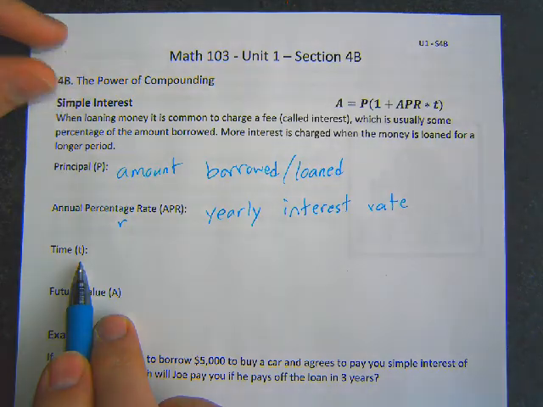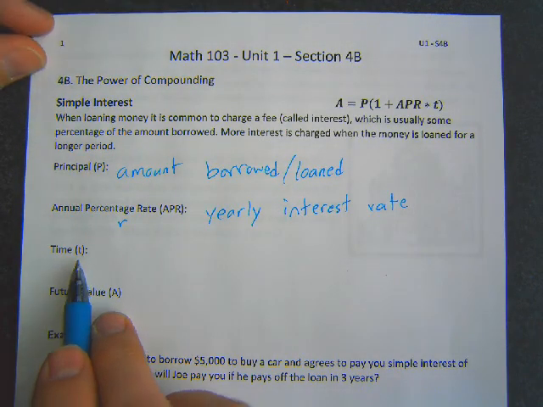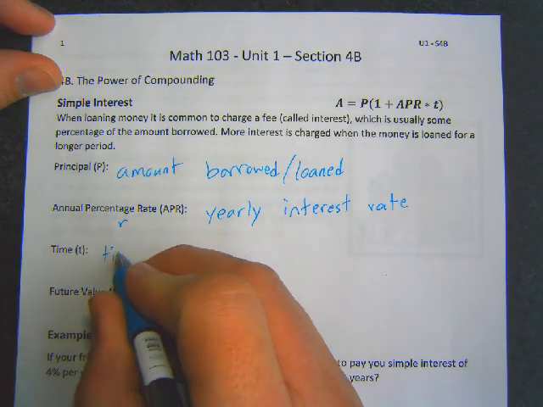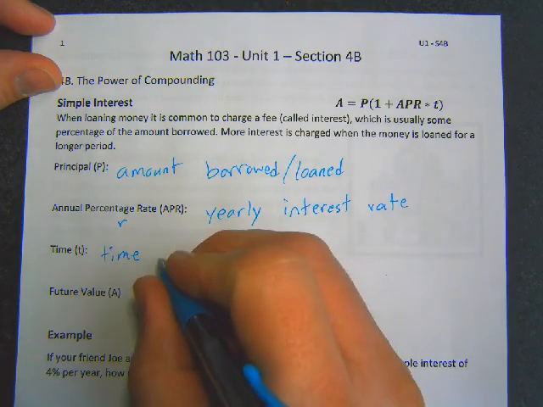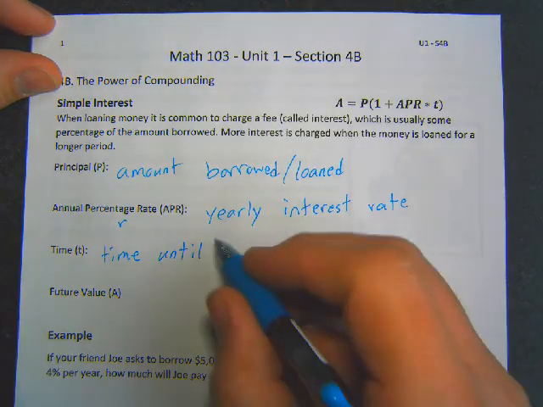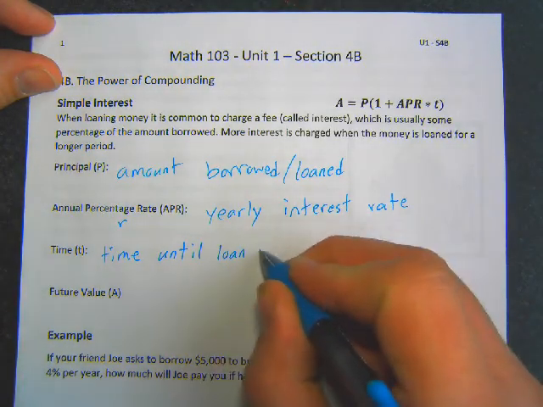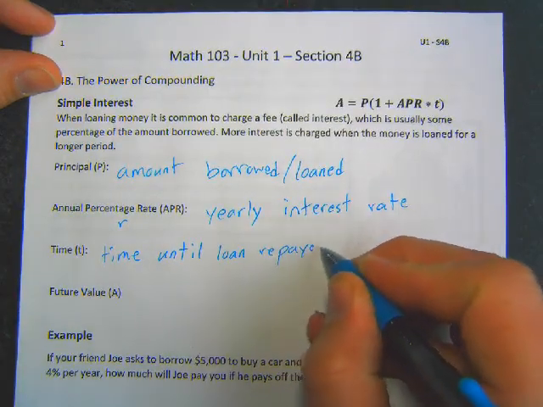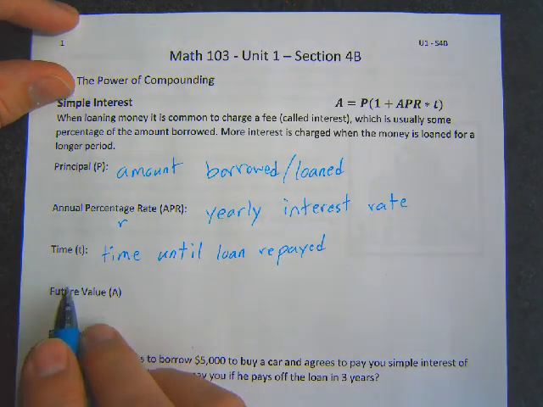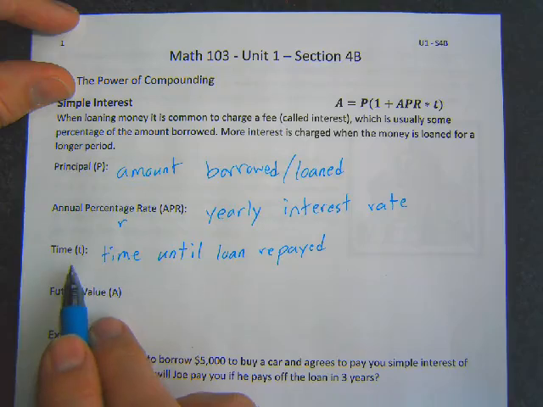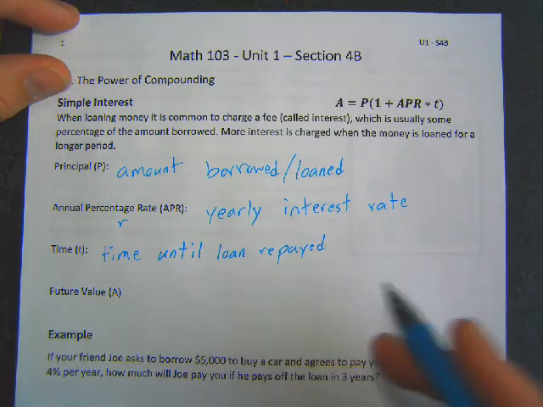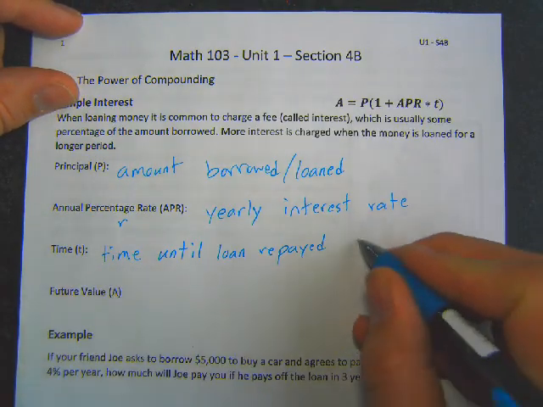Time, T, that's just the years that you have the loan. Because we're working with a yearly interest rate, we're going to work with time in years. So this is how long before the loan is repaid. Whoever borrowed the money, how much time they have until they repay that back. And it's going to be in years. If you read your textbook, a lot of times they'll use Y instead of T because they're specifically dealing with years. It's more common in general to work with T for time, so that's what I used for our formula sheet and for my notes. So T for time, but it's going to be in years for us.